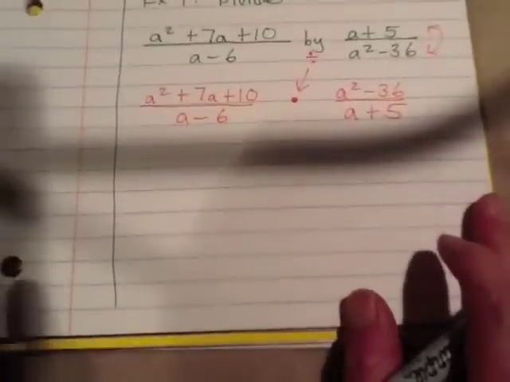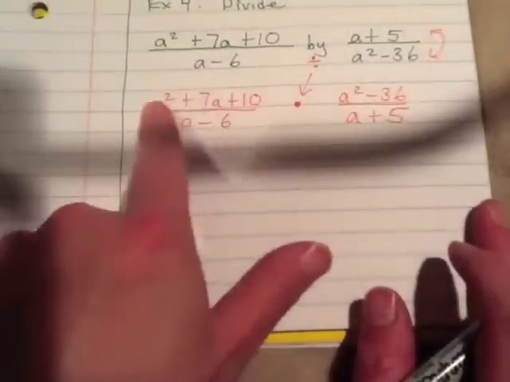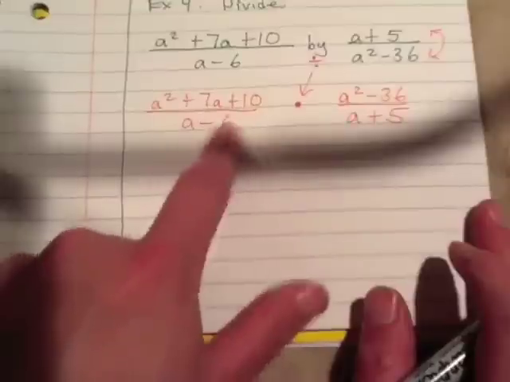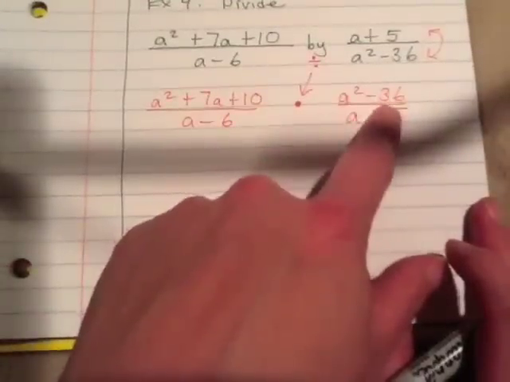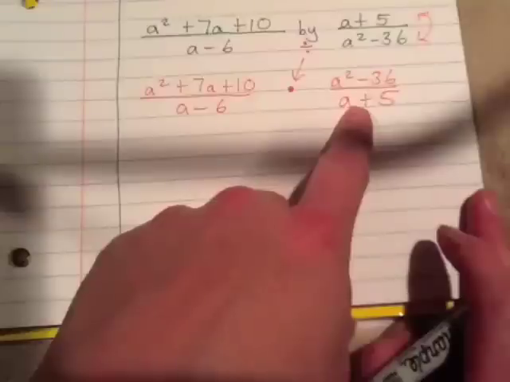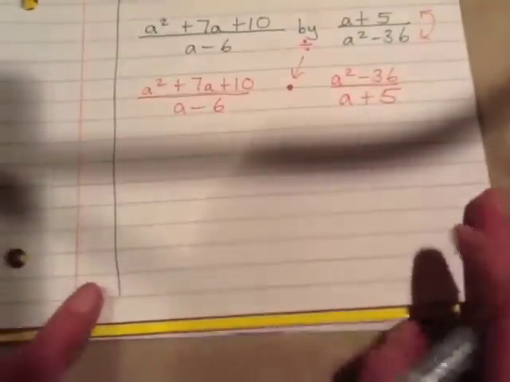Now you're just going to look for each piece individually factoring. So here we have a trinomial. This one doesn't have anything we can factor. Difference of squares, nothing we can factor. So you've got two things to factor here.